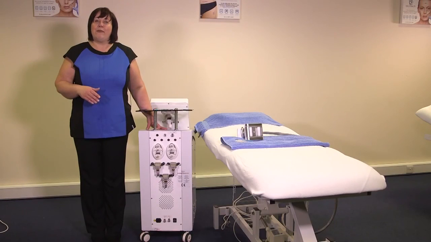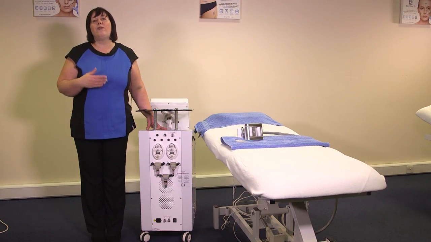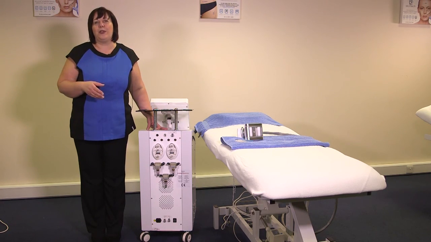If you need any other information on the maintenance of your system or for treatments, then please refer to your operations manual or your training manual where you'll see photos of the treatments being done, also of the filter change on the system. If you need any other information, please call.